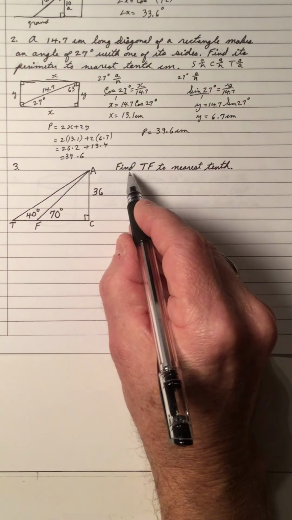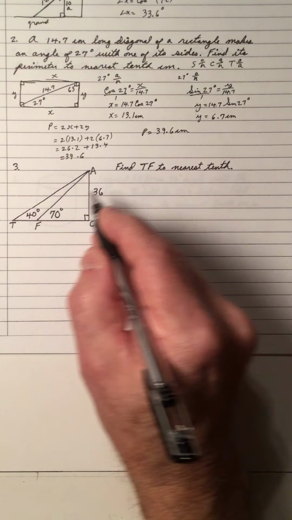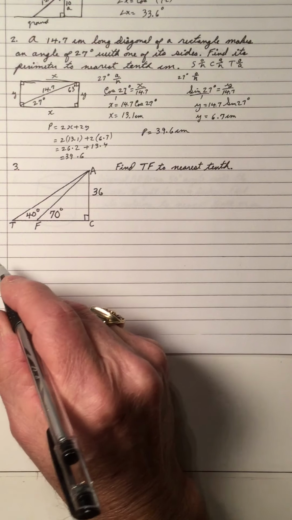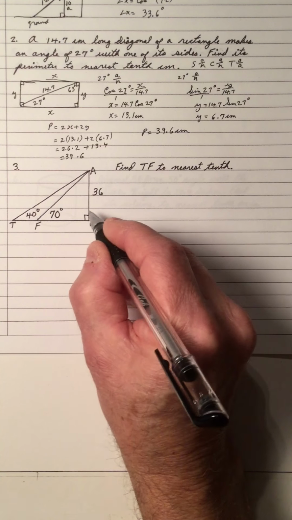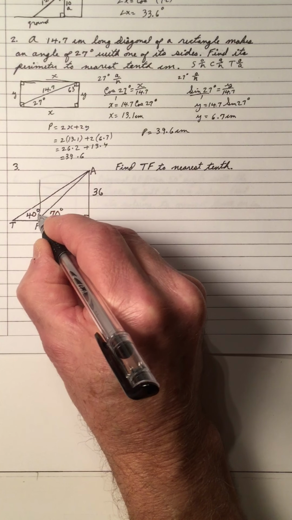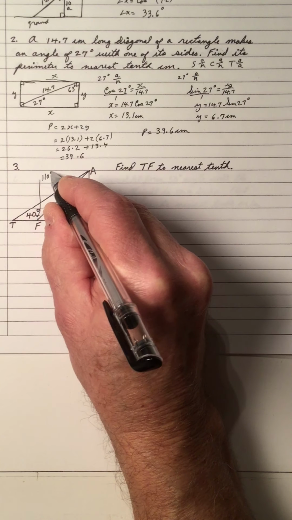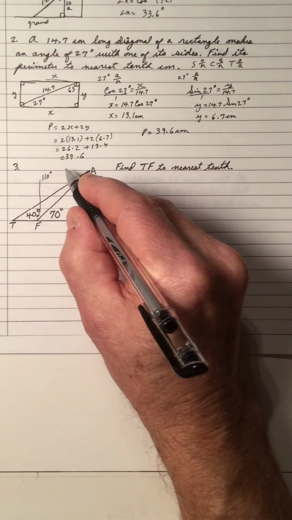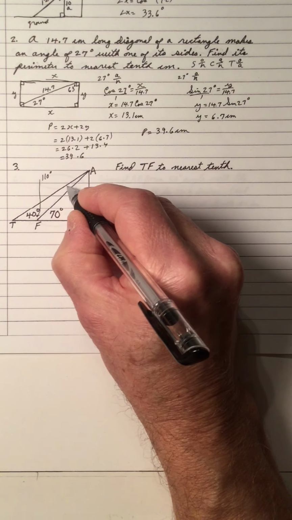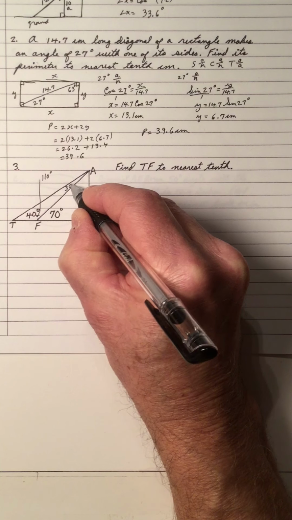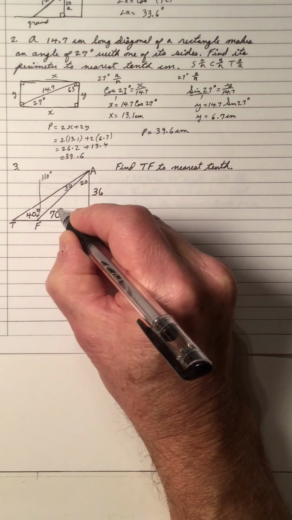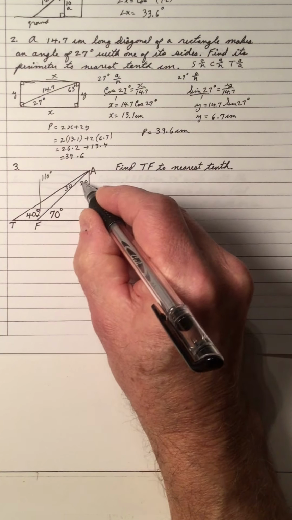Number 3, find TF to the nearest tenth. TF is this distance here. How am I going to do it? Well, if you think about it, notice that this is a 70-degree angle, this is 90. So this angle right here is 110. If this angle is 110, that's a 40, that's 150, that makes this angle here 30. And that's a 90 and a 70, so this is a 20, because 90, 20, and 70 is 180.